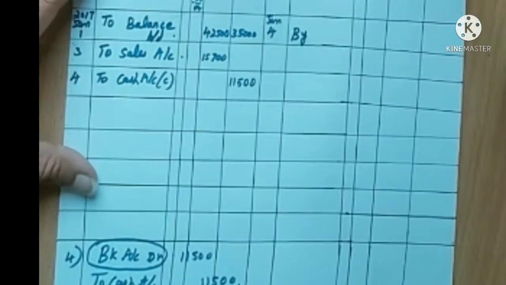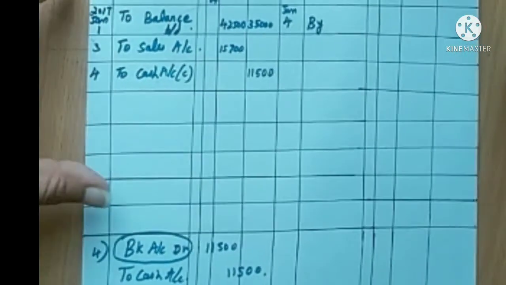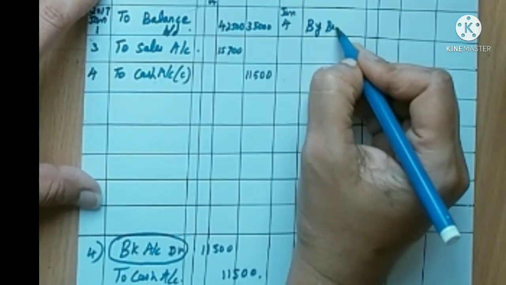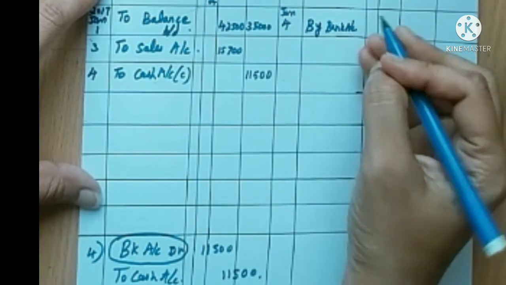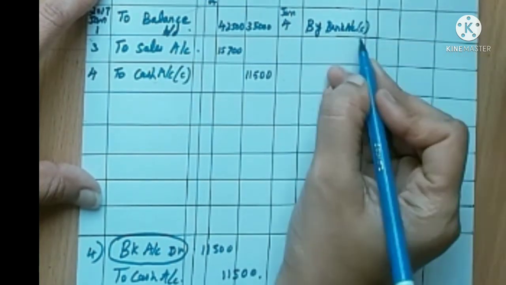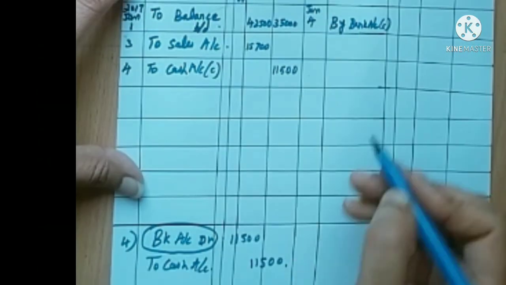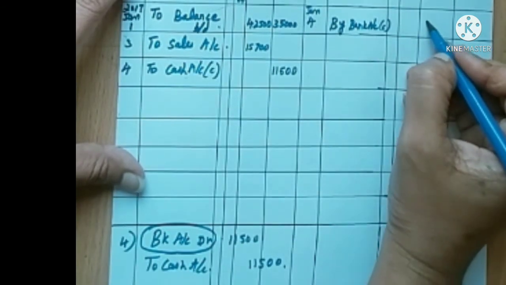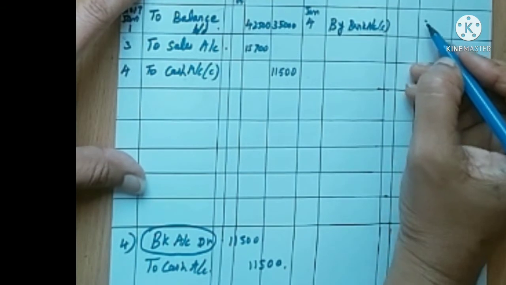Okay. So now by bank account, in brackets, I'm going to write the letter C. What is the amount? 11,500. But I am going to write this 11,500 in the cash column.